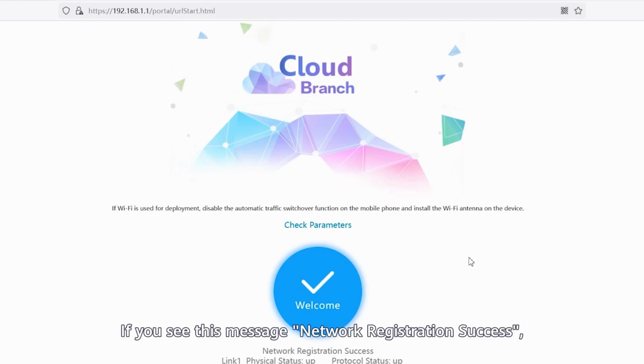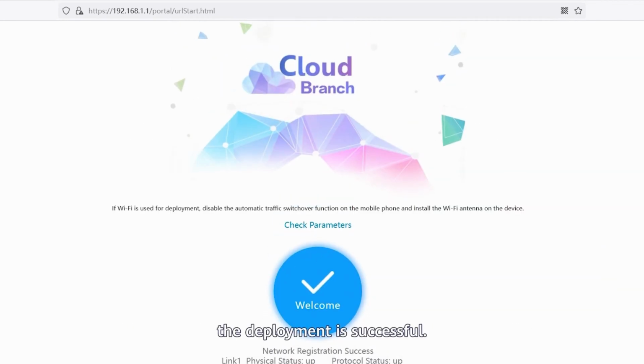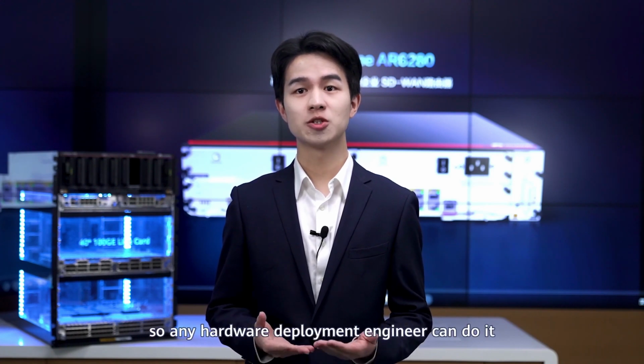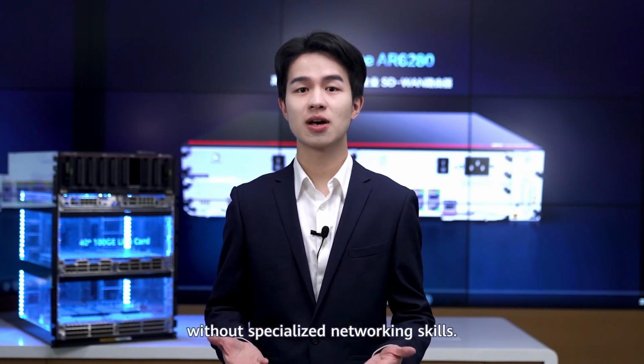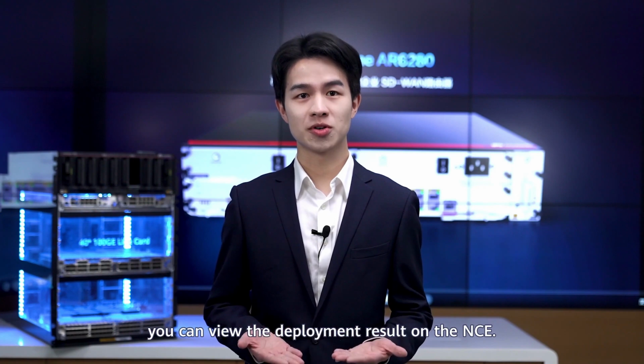If you see this message, Network Registration Success, the deployment is successful. The deployment is simple, so any hardware deployment engineer can do it without specialized networking skills. After about 1 or 2 minutes, you can view the deployment result on the NCE.